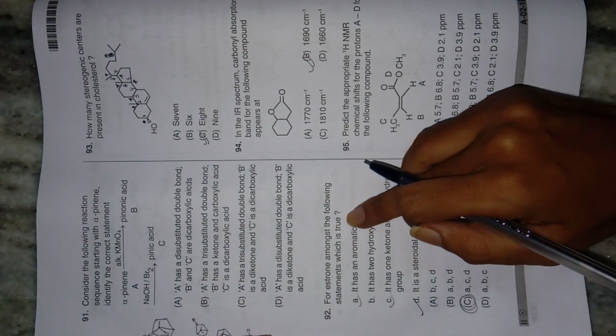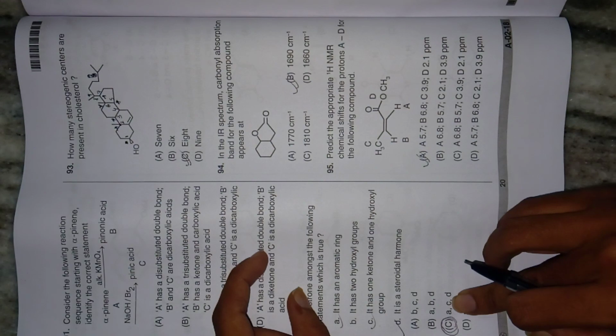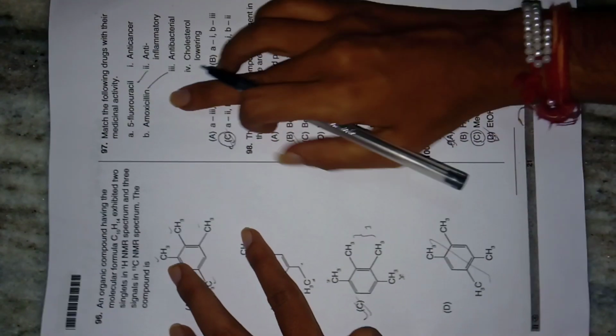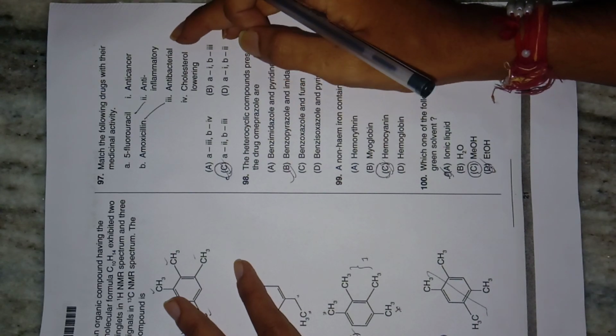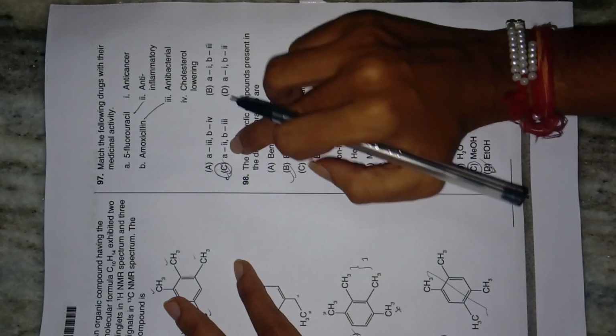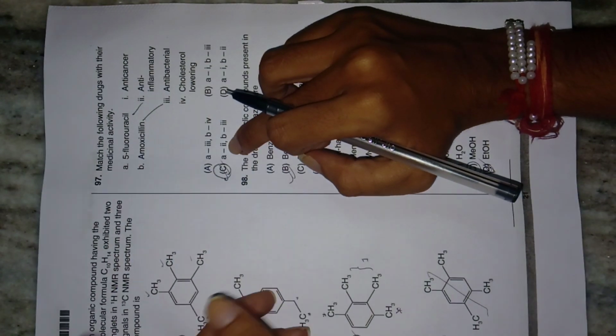And anything else over here? Yeah. For estrone, amongst the following statements, which is the true one? So yeah, it is an aromatic ring, and it has one ketone and one hydroxyl, and it is a steroid. So ACD is the right choice. Okay. And amoxicillin is your antibacterial agent. So if you know that B is the third option, you can go with either B or C. And then fluorouracil is your anticancer agent, sorry. Yeah. So this is the right choice.